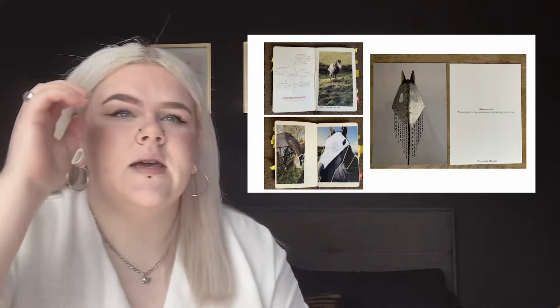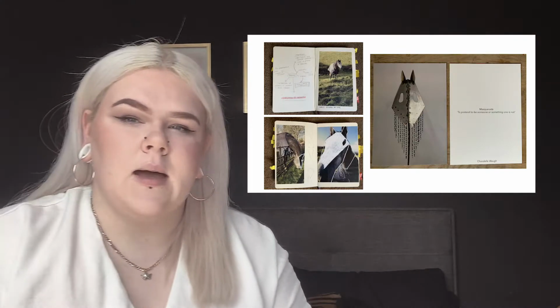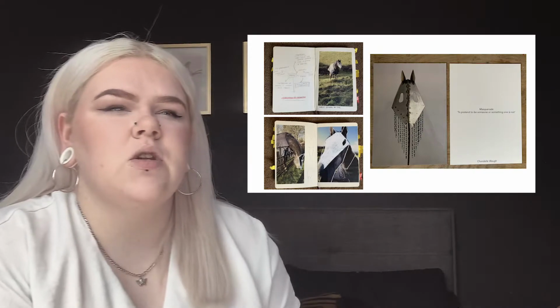So even though I never included the alter ego, I did include masquerade, which is the title, to pretend to be someone or something one is not. So it's giving you that indication of what I'm talking about here, what this mask is meant to represent.